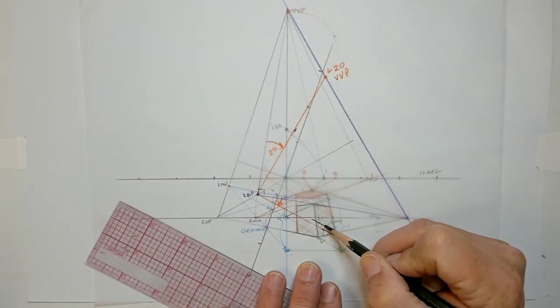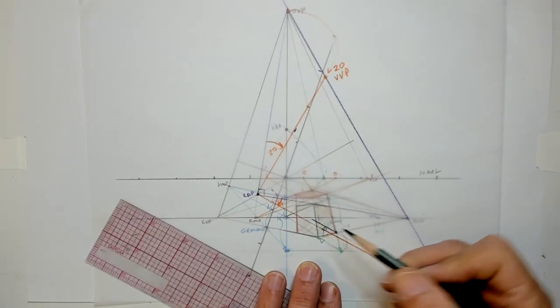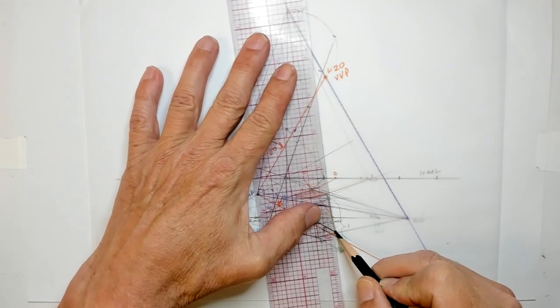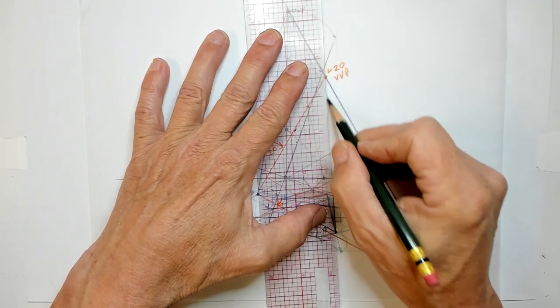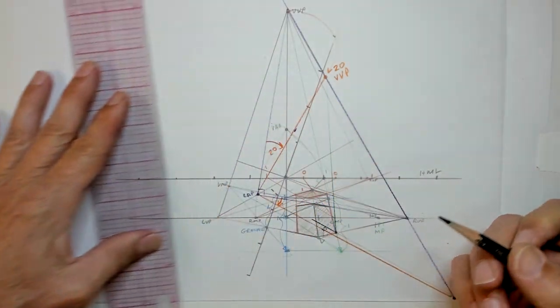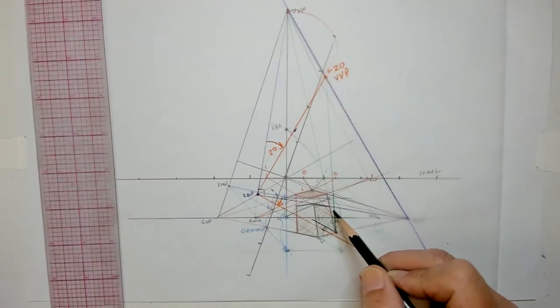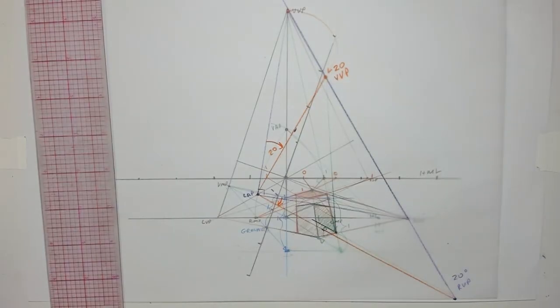Here's the 20-degree angle. From here, it's moving up here. And this vertical one is moving over 20 degrees also. And there's our corner. So we'll leave the measuring for the next video.